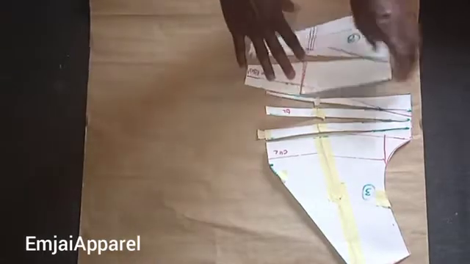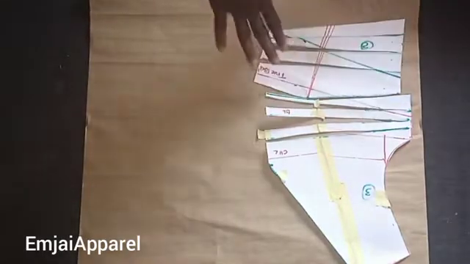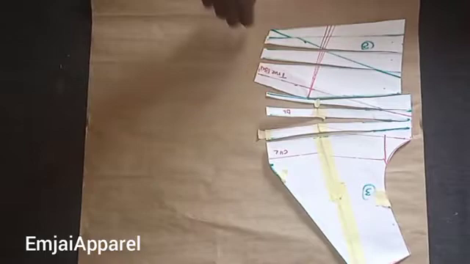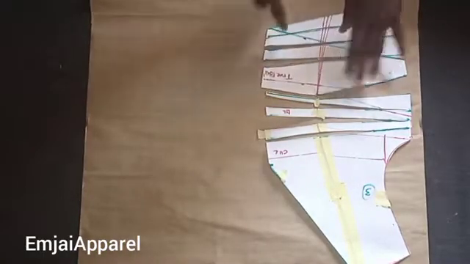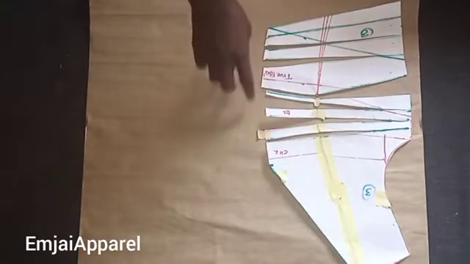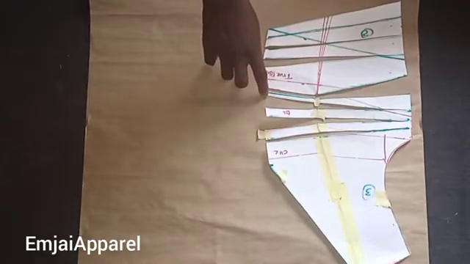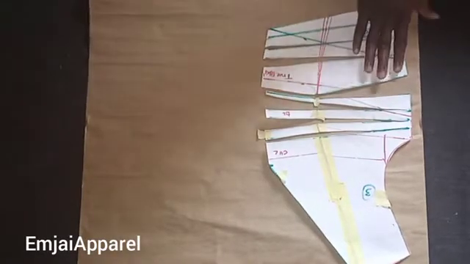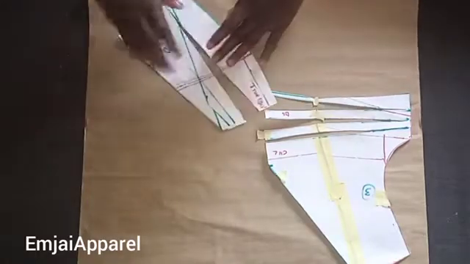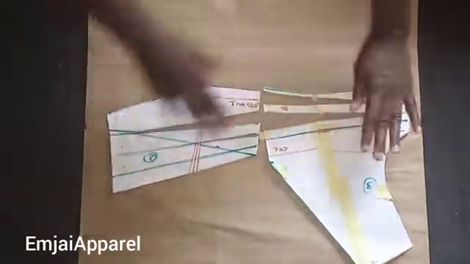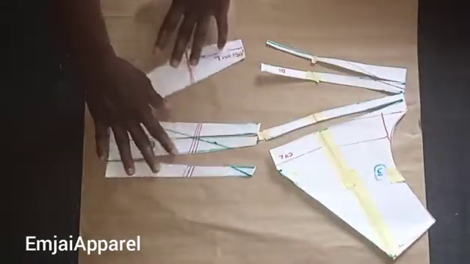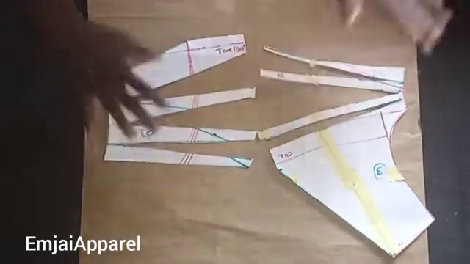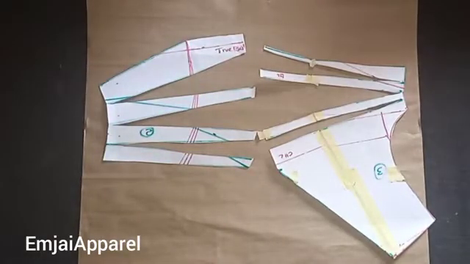So the next thing I'll be doing is to spread this on the brown paper, and in doing that you will ensure that this lower part is facing this upper part while this part here is facing this part. So you are going to be turning it this way, ensuring that the lower part meets the neck point like this. So I'm going to be spreading it now.